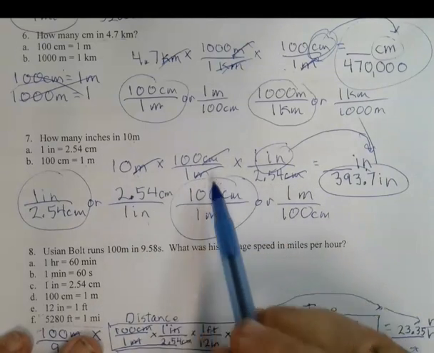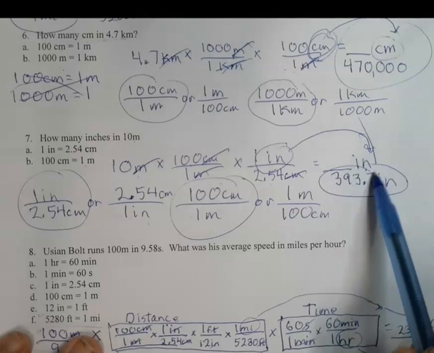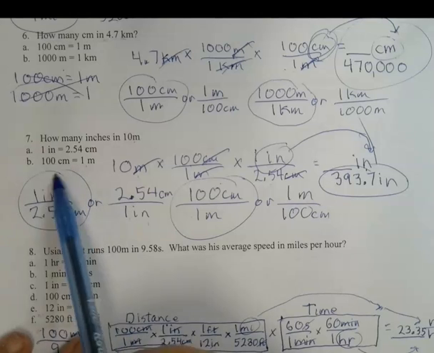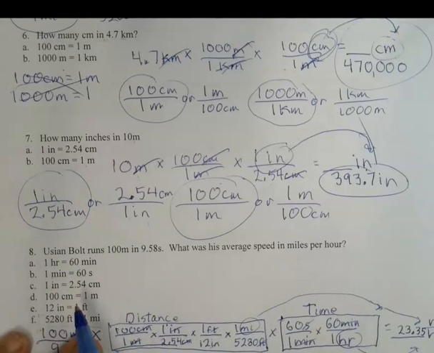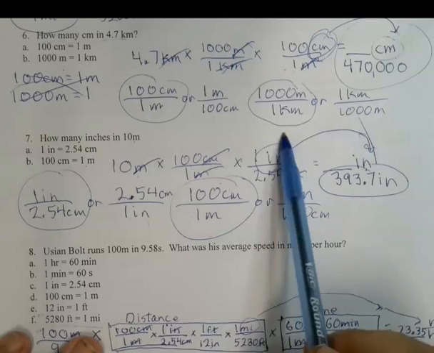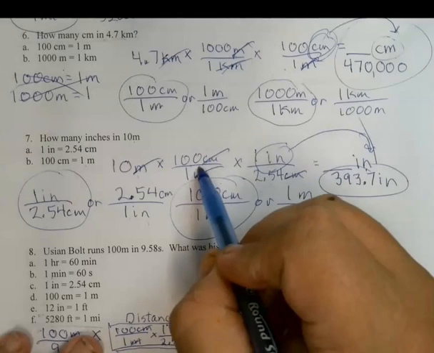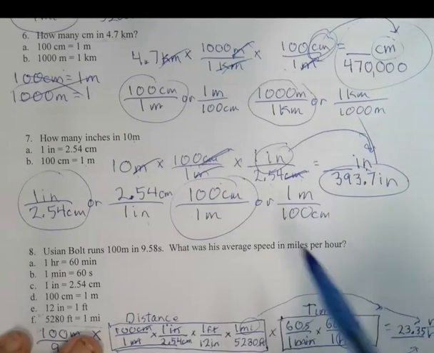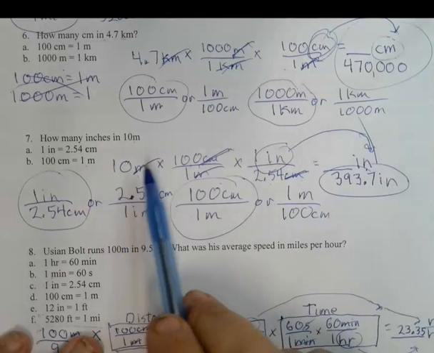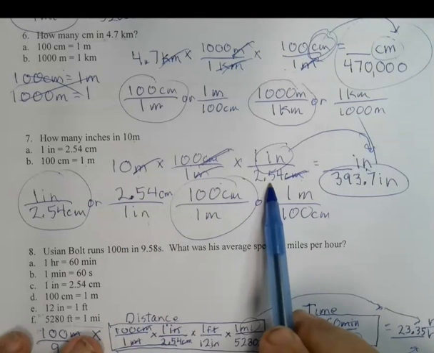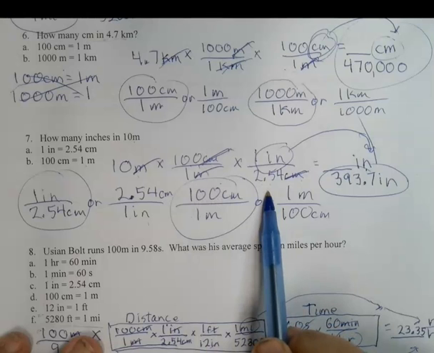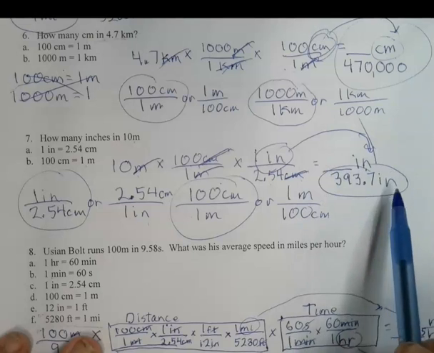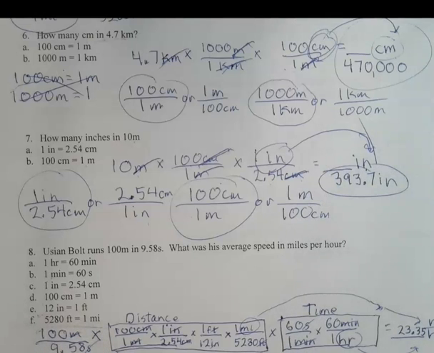So meters cancels with meters. And now in the end we need inches, so we need the only one that has inches up on the top here, and that's going to be this one down here, 1 inch for every 2.54 centimeters. So we write that right here. And we notice when we do that, that centimeters here cancels with centimeters here. And so we've had centimeters cancel, meters cancel. And so we multiply 10 times 100 is 1,000. Divided by 2.54, you divide by the things on the bottom. And 1,000 divided by 2.54 is 393.7 inches in 10 meters.